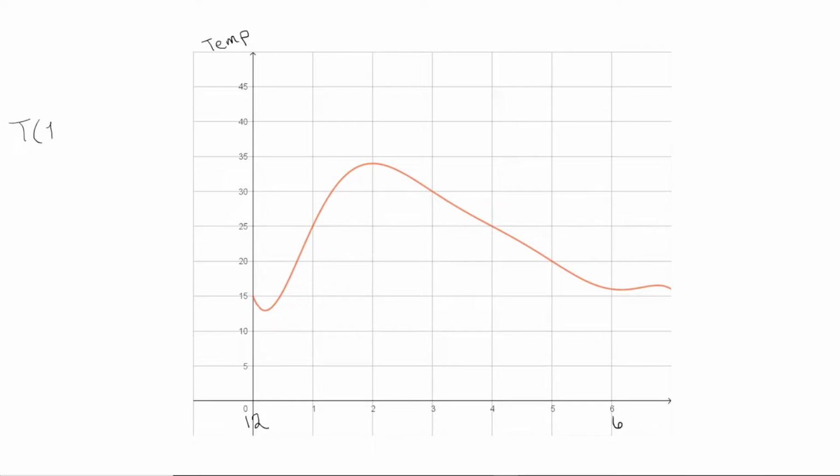If I wanted to look at something like T of 1, what our temperature is at 1 o'clock, we would go over to the x value of 1, and then we would go up until we reach the graph to see that the y value would be 25.